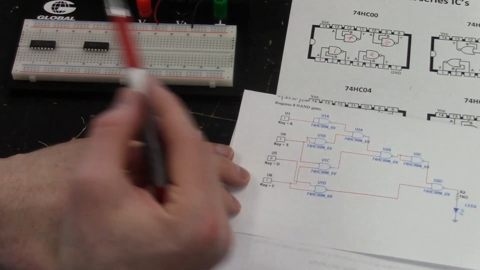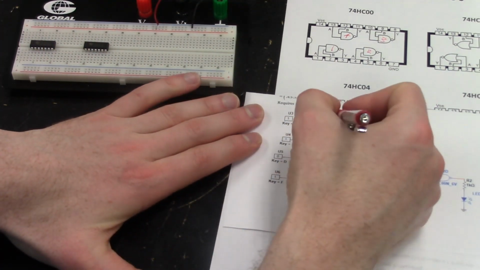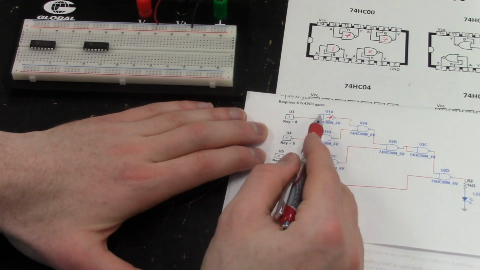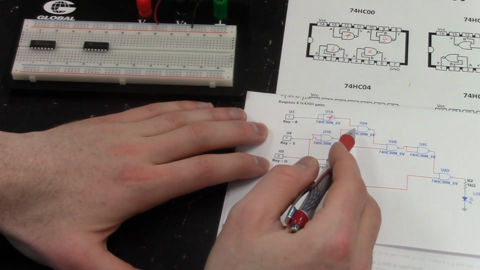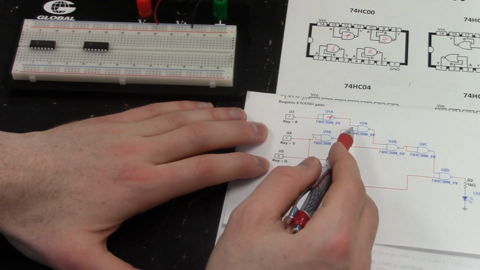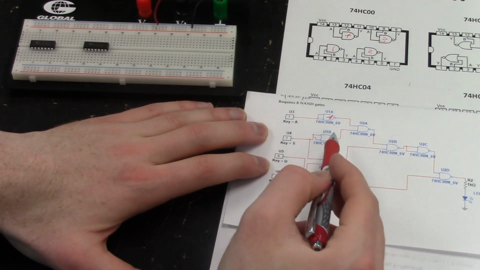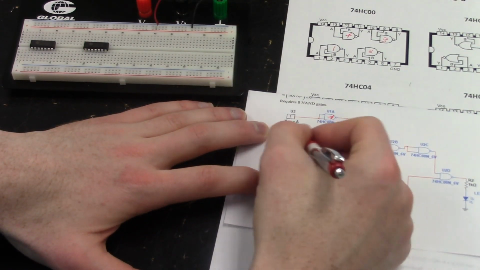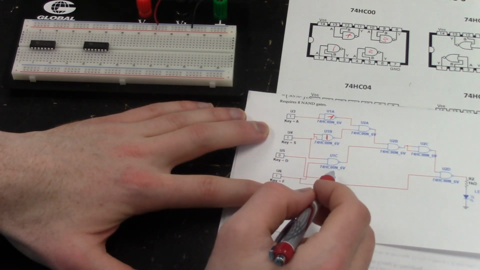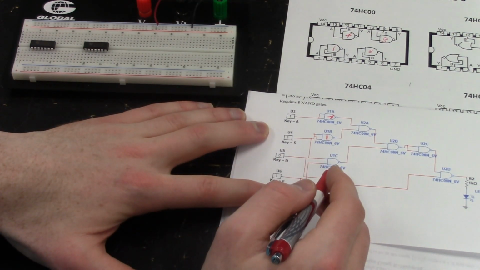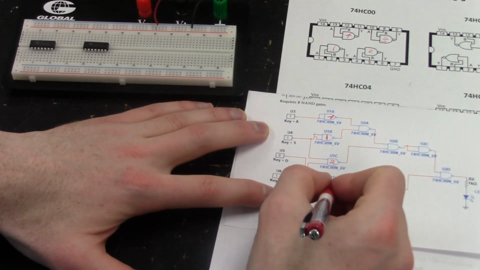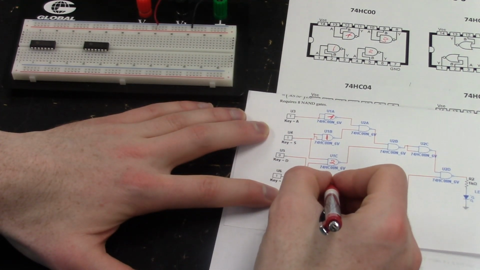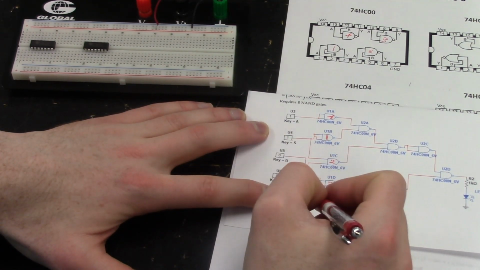So maybe we can put this one as number 4, just up at the top, and then that needs to feed into this one. We can put this one as number 1, and that also needs to go into an output of this. We can put that as a 2, and then maybe we'll put this as a 3 down there. We'll see how this works out.